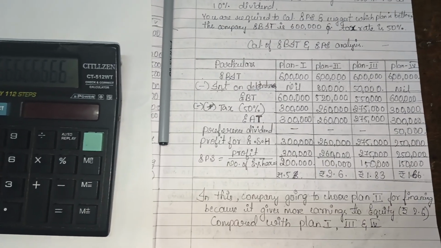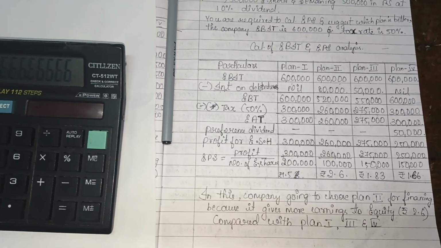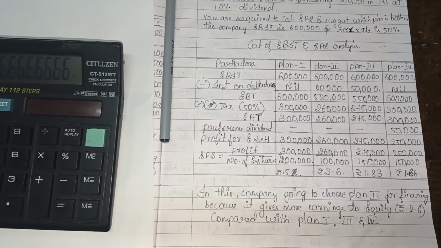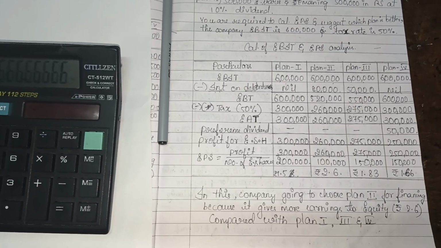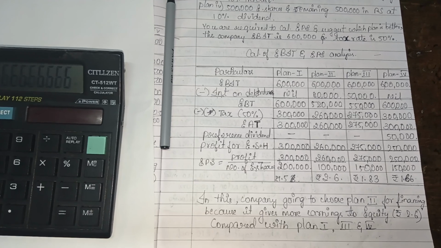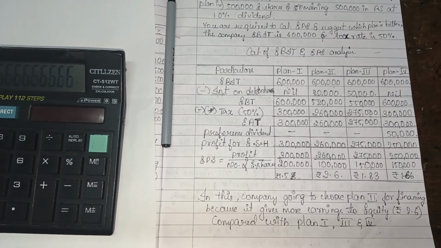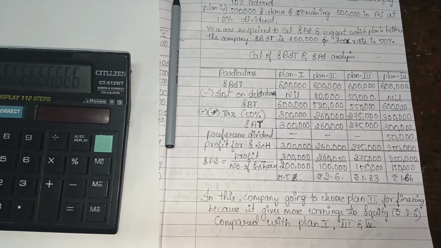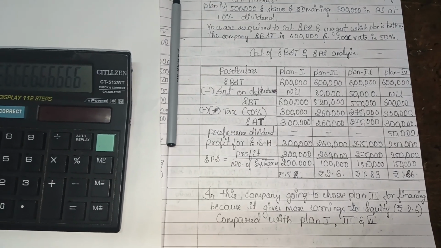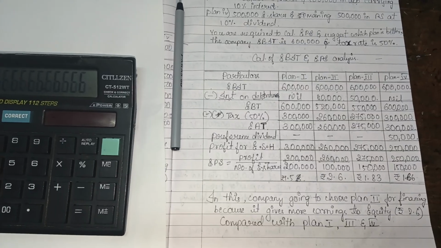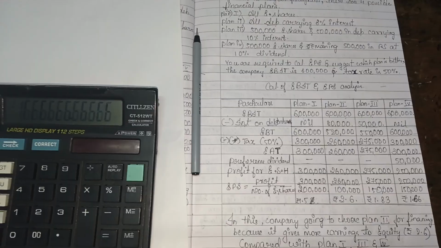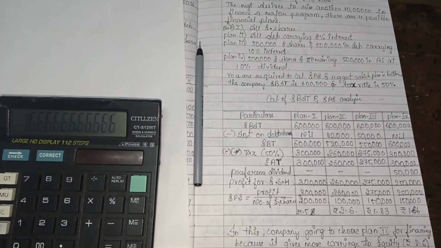Now you need to check which plan will give more returns. That is, plan 2 has rupees 2.6. Now you need to write a narration that the company is going to choose plan 2 for financing because it gives more earnings to equity, that is rupees 2.6, compared to plan 1, plan 3 and plan 4. This is the calculation of EBIT and EPS. This is a 12 marks problem. You can easily gain 12 marks in financial management.